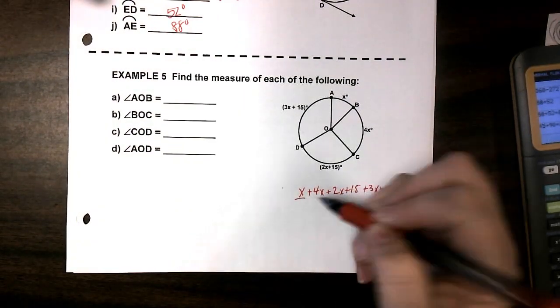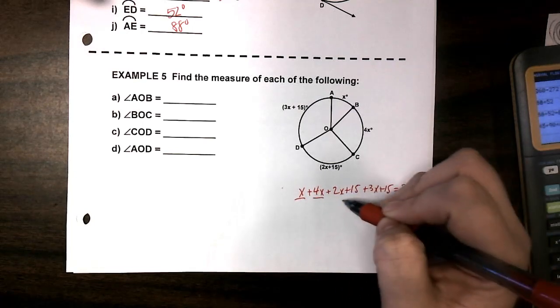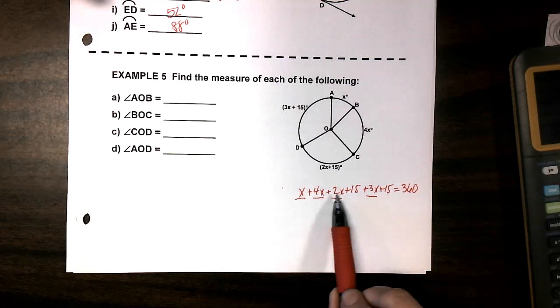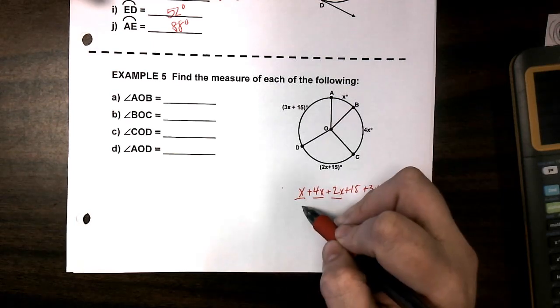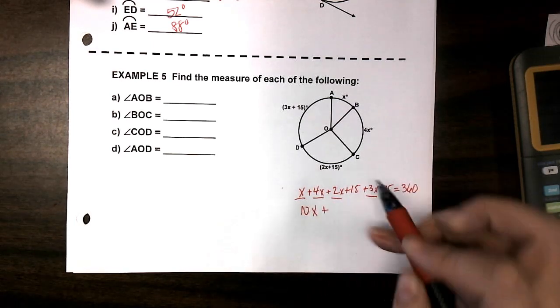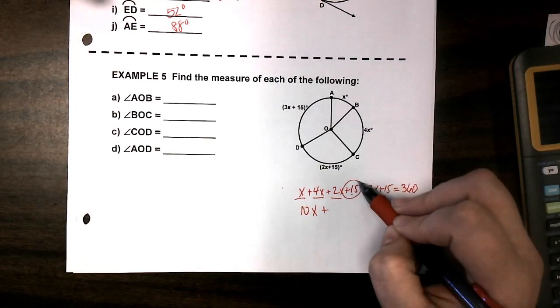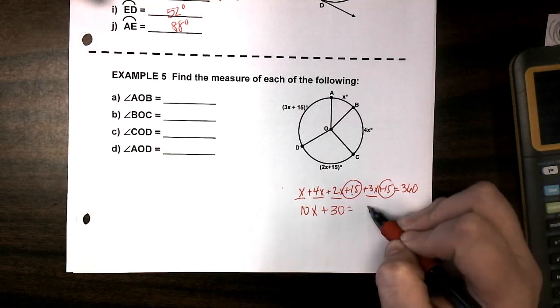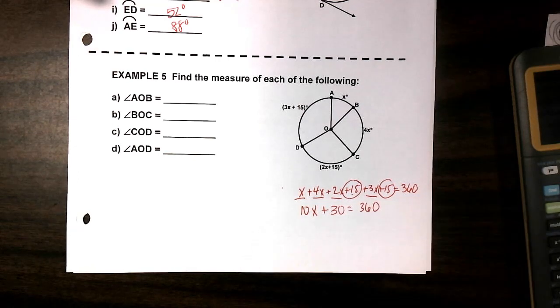Remember, if it's just an x, it means one of them. So 1x and 4x and 2x and 3x. That's 1 and 4 is 5, and another 5, because 2 and 3 is 5, is 10x, plus 15 and 15 is 30. That equals 360, and now we just solve for x.